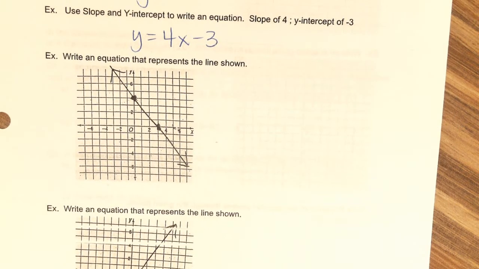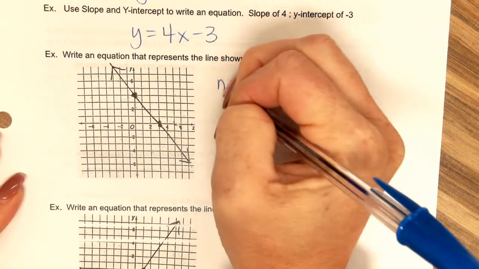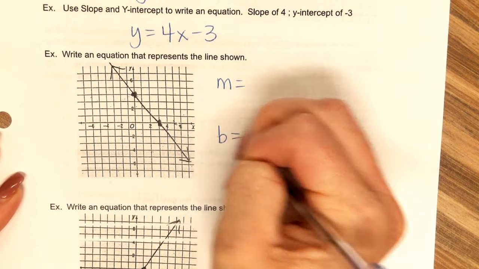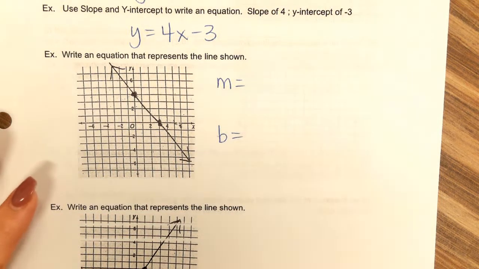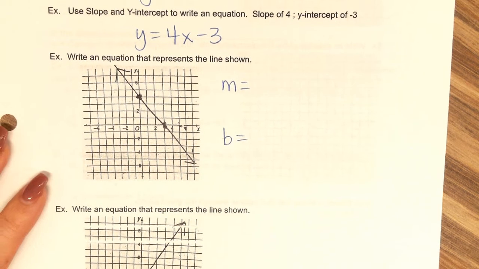All right, so last chapter, they would give us the equation, and we would graph it. This chapter right now, they're giving us the picture, the graph, and we have to write the equation from it. Make sense? So to write an equation, you need an m and a what? And a b.